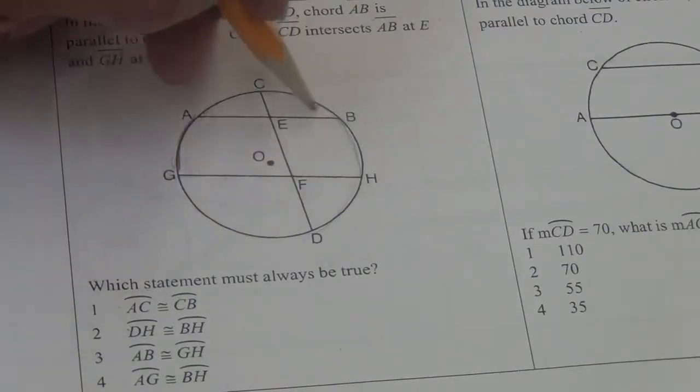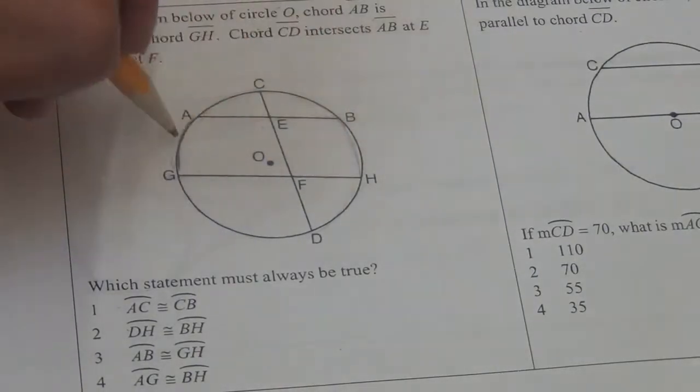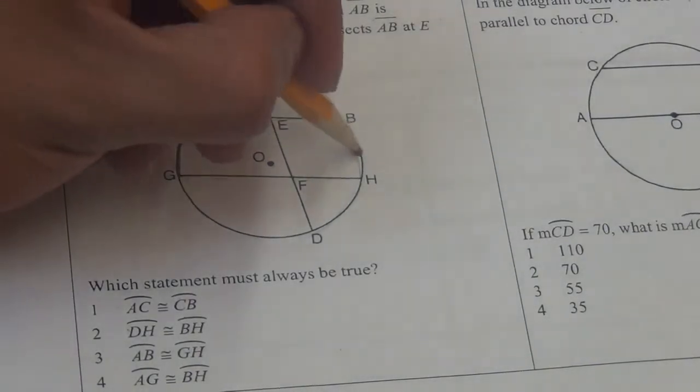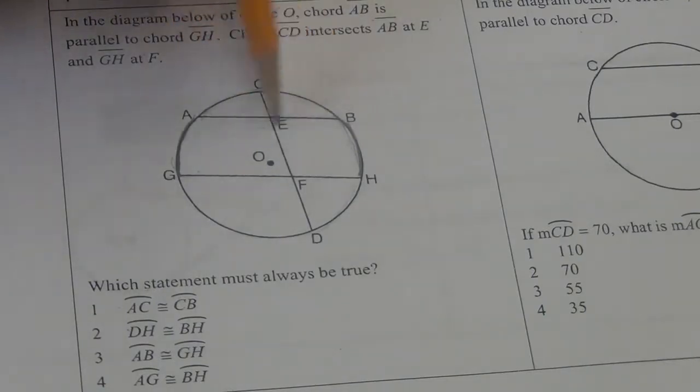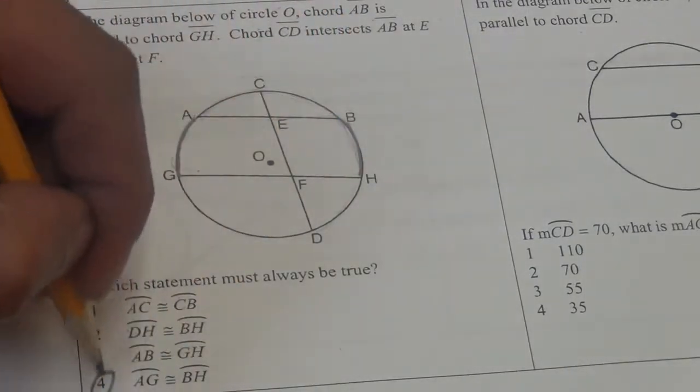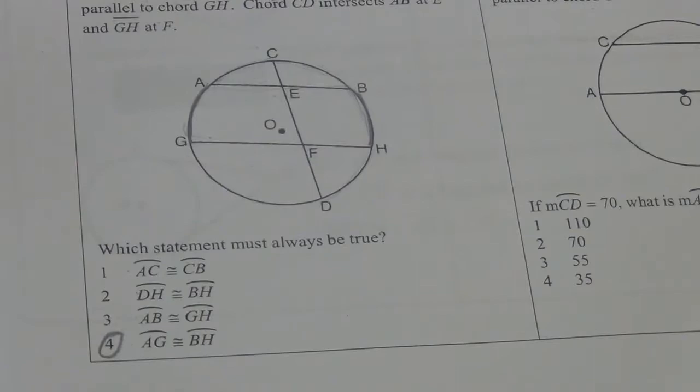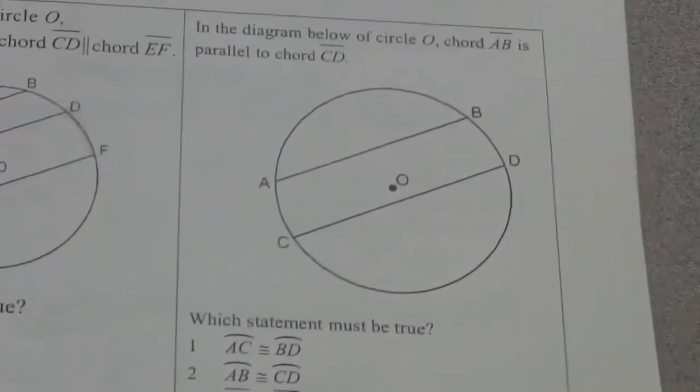Look, parallel chords cut congruent arcs. Okay? Now that's what happens. Remember what it says. Chord AB is parallel to chord GH. This chord is parallel to this one. So therefore these two arcs are congruent. So the answer is choice number 4. Whew, I thought I was losing it.